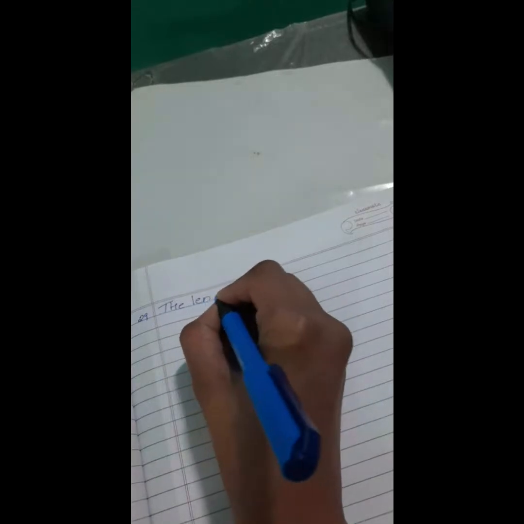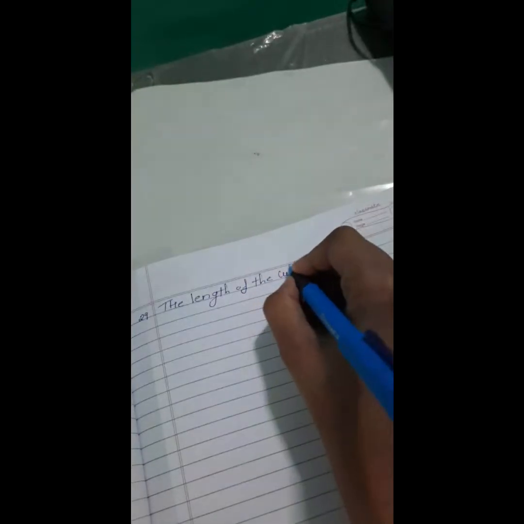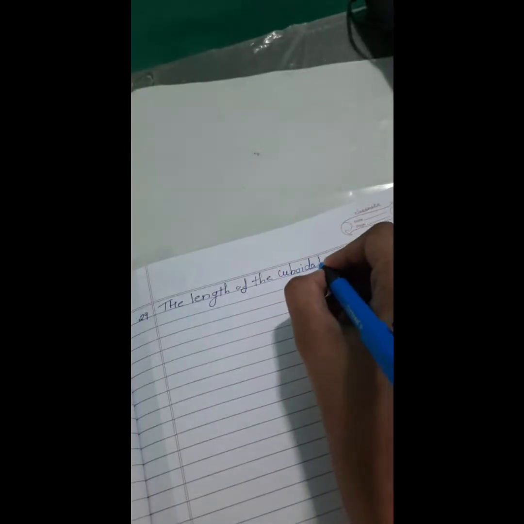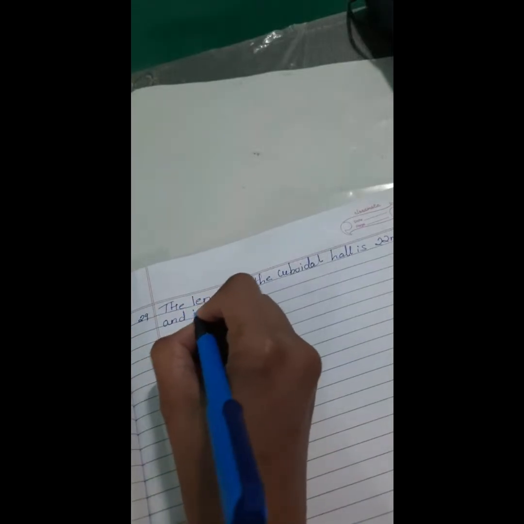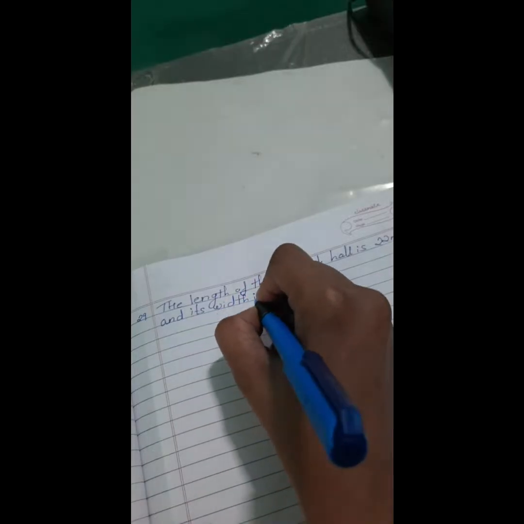The length of a cuboidal hall is 22 meter and its width is 18 meter.